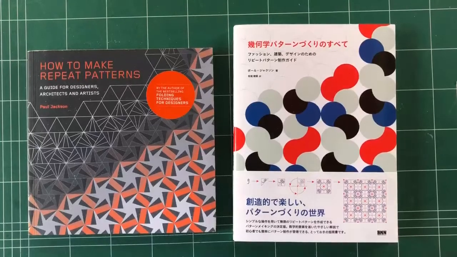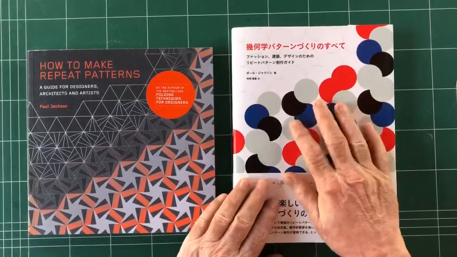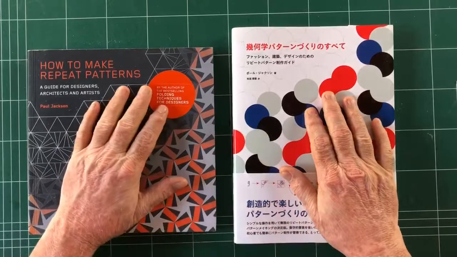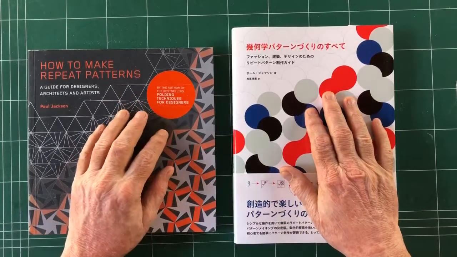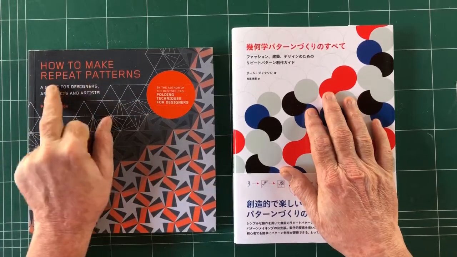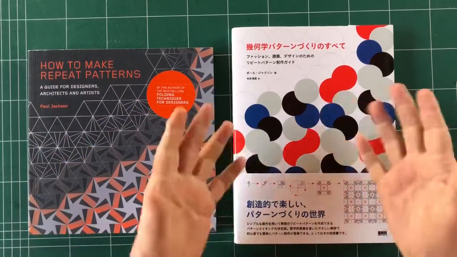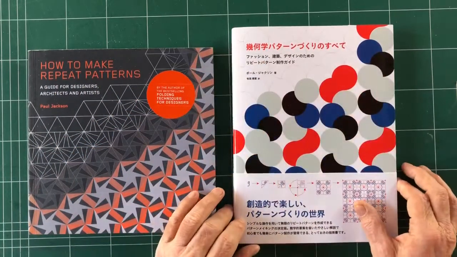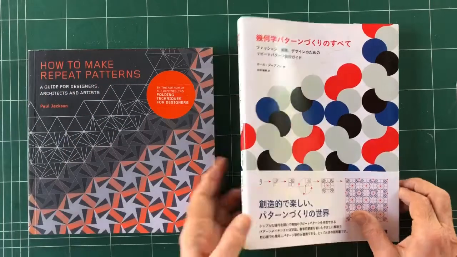Hello everybody, I want to show you this new translation into Japanese of a book I wrote and published 4 years ago. It's called How to Make Repeat Patterns, and I guess it's the same title in Japanese. Just show you the English book first.